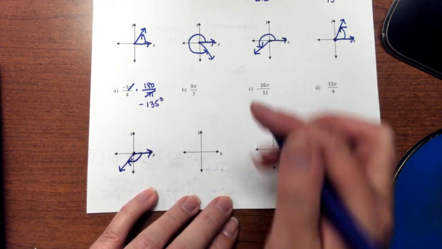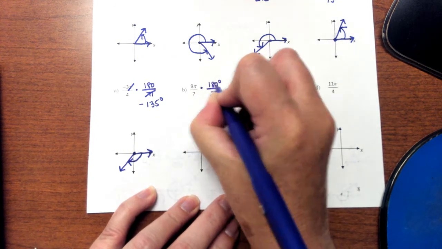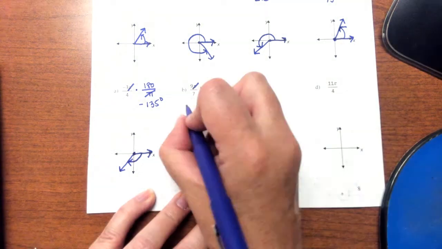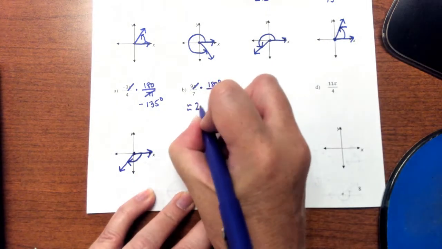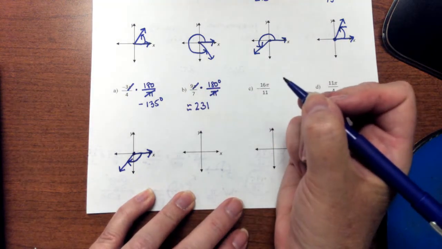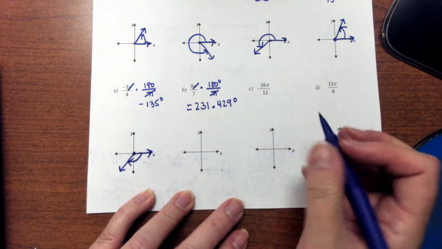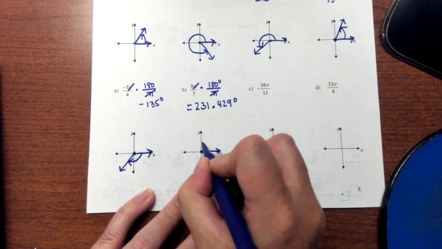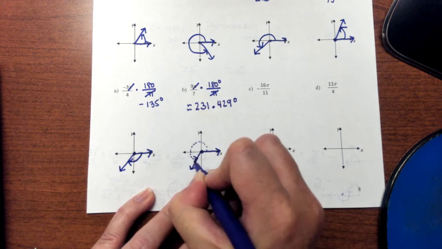9 pi over 7, I'm going to multiply by 180 over pi. The pi's cancel out. So 9 times 180 divided by 7 is going to give me approximately, and again, the squiggly equal sign, that's your approximation symbol, in case you haven't seen that or it's been a while since you've seen it, 231.429 degrees. So again, my initial side is on the x-axis. So here's my 90, 180, so I have to go another 51 degrees, approximately.